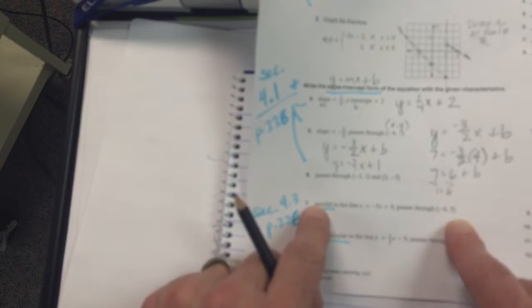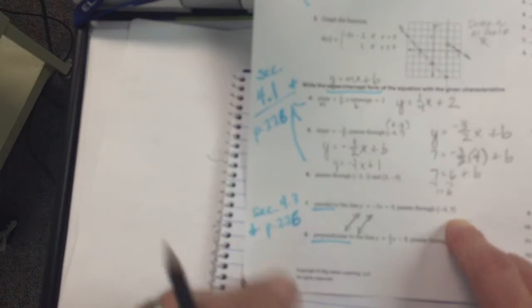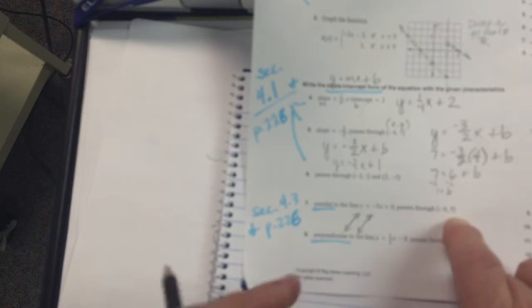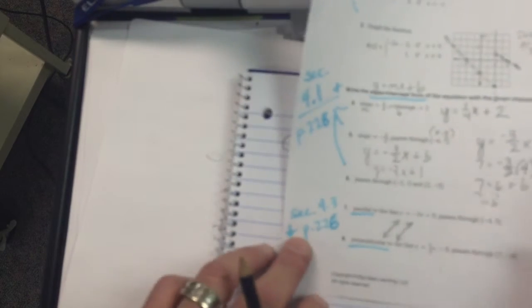Remember, lines that are parallel never intersect, and if they're parallel, that means their steepness is the same, which is telling me that they have the same slope. So we're going to take the equation y equals negative 3x plus 5.